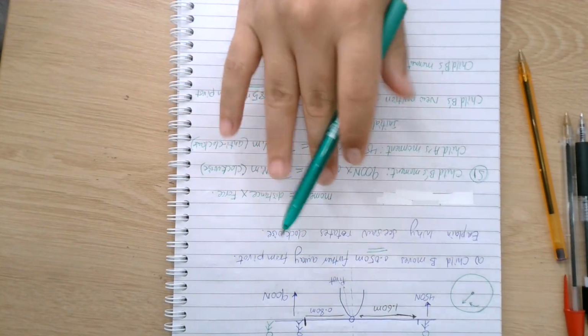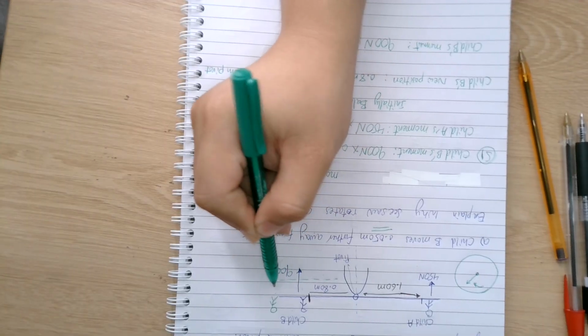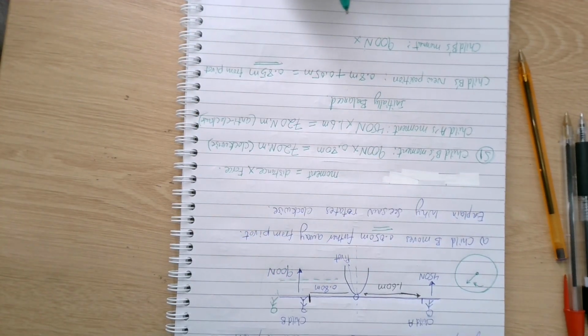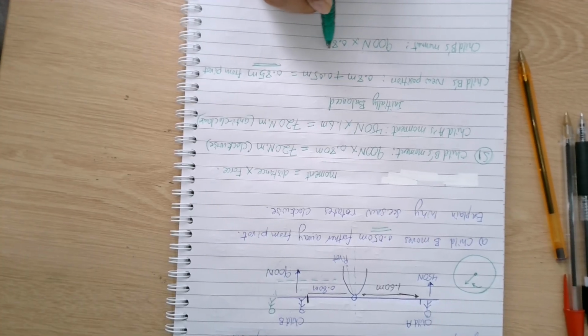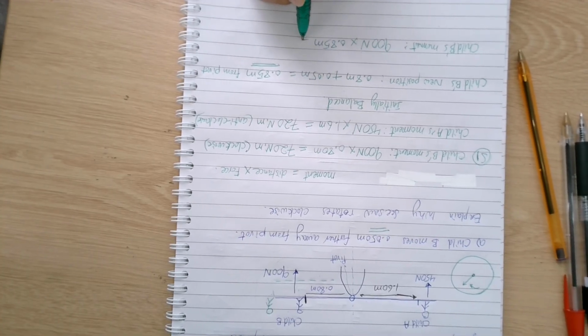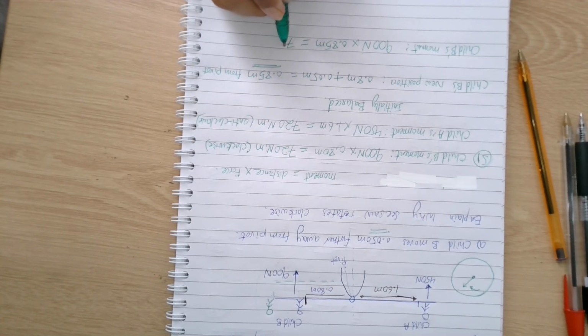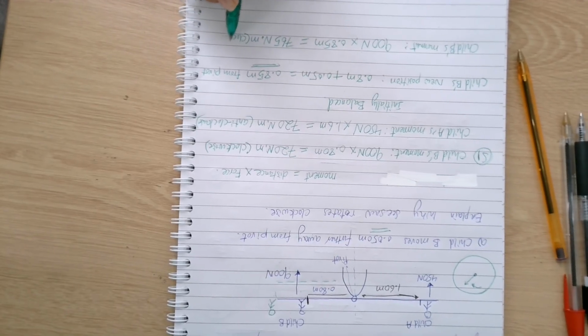The new distance is 0.85 meter, which is equal to 765 Newton meter, which is clockwise.